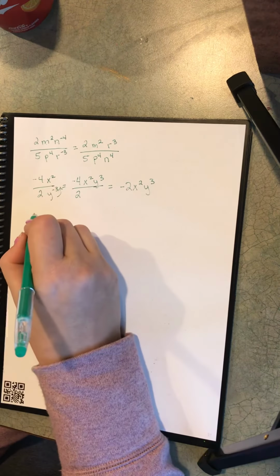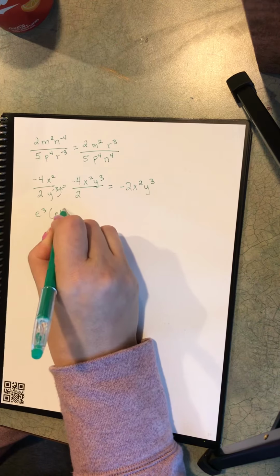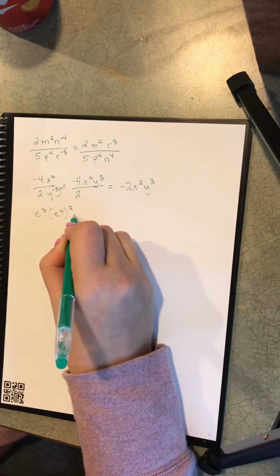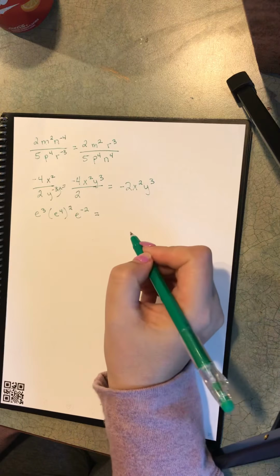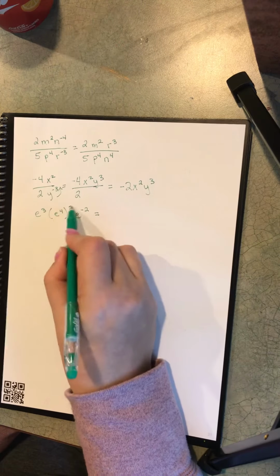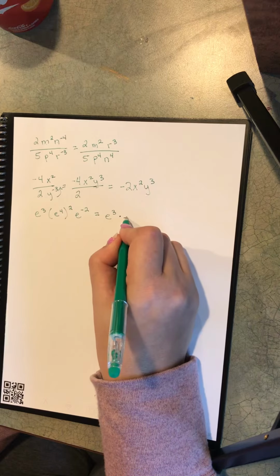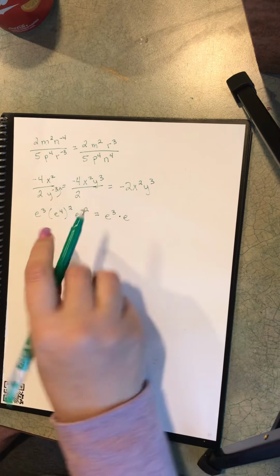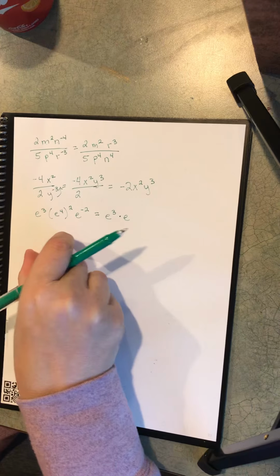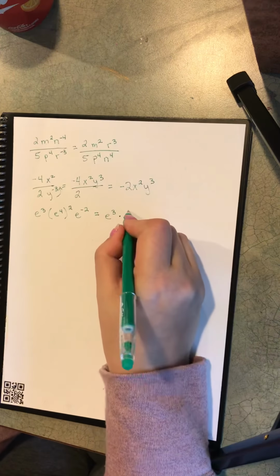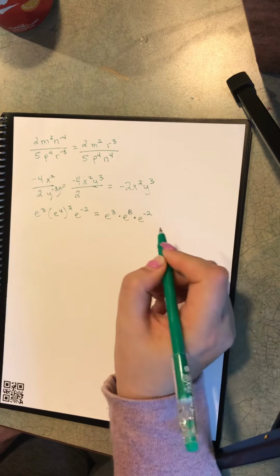Okay, here's a good one. If I have e to the 3rd times e to the 4th squared times e to the negative 2. The first thing I'm going to want to do is deal with this parentheses here. So e to the 3rd times e to the 4 times 2, right? This is 4 e's and 2 sets. So 4 e's and another 4 e's is a total of 8 e's times e to the negative 2.